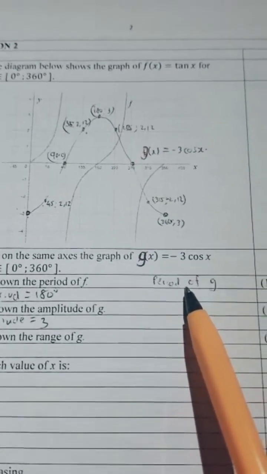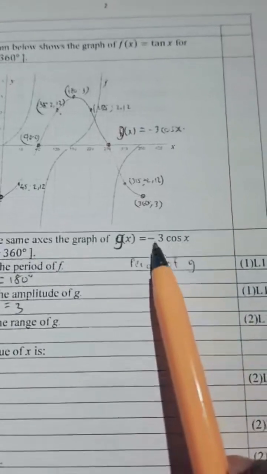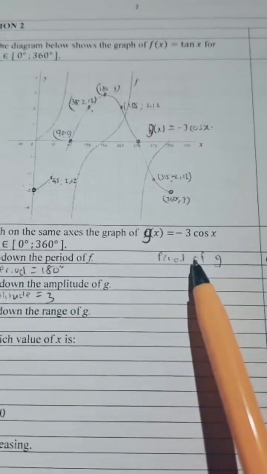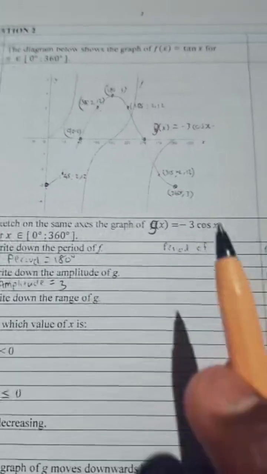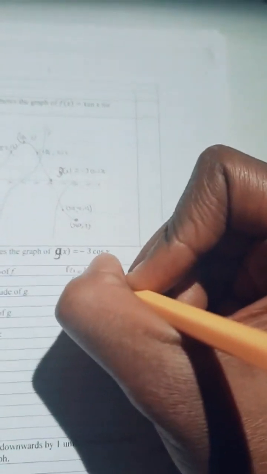Yes, Sivenati, very good. 360 degrees. Lunga Lubelo, you're 100%. The sign is for the shape, definitely. Okay. The sign is for the shape. Yes, guys, you guys are 100%. The period of G is 360 degrees. I love it. You guys are brilliant. You guys are intelligent.